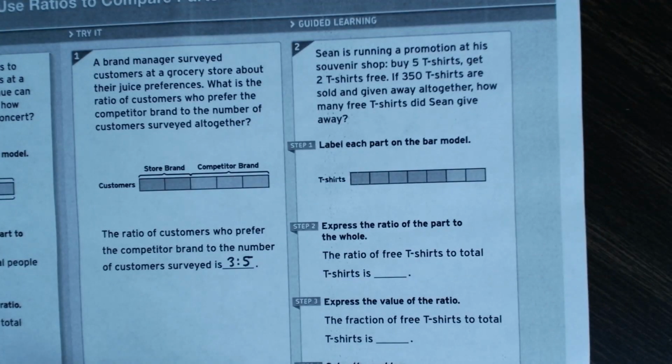Sean is running a promotion at his souvenir shop. Buy 5 t-shirts and get 2 t-shirts free. If 350 t-shirts are sold and given away altogether, so at the end of the day, he's moved 350 shirts out of his store, whether they were free or sold, it just depends on that ratio. How many free t-shirts did he give away today?